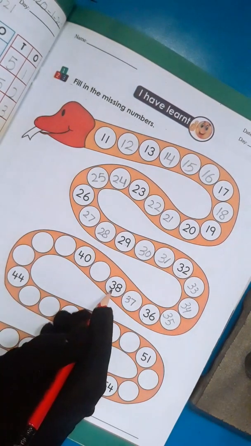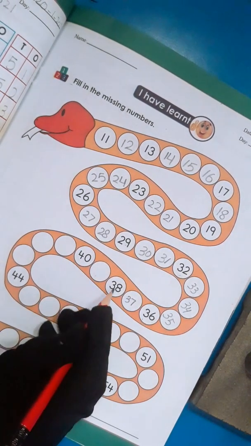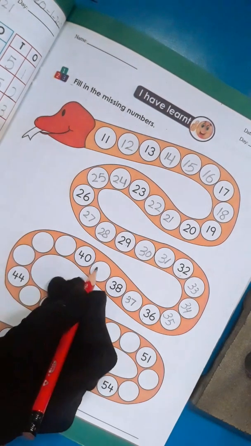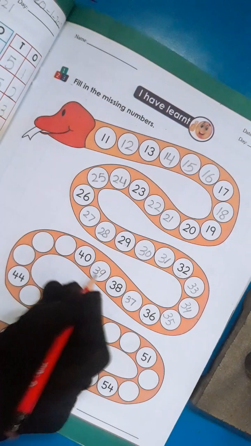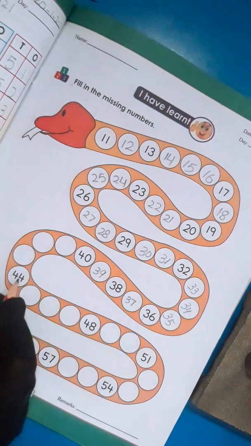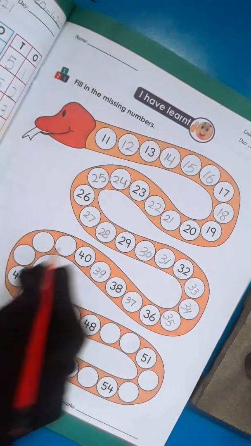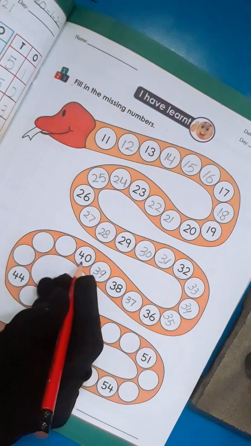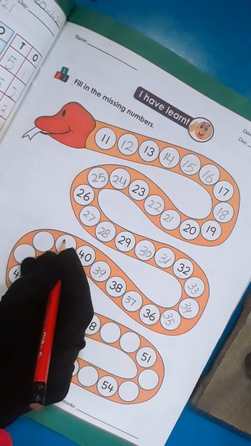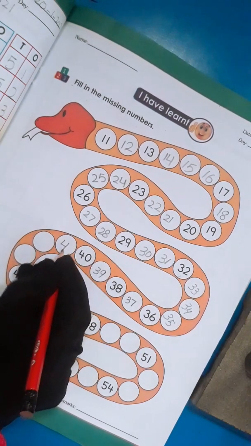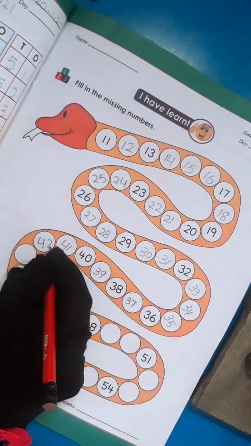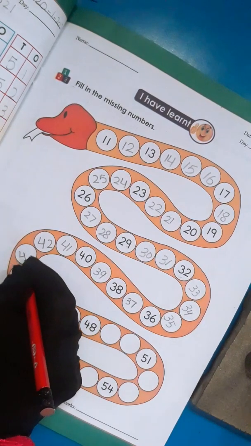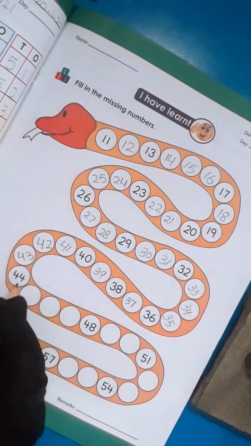38. Which number is missing? What comes after 38? 39, 40. Which numbers are missing? What comes after 40? 41. Now we will write here number 41, 42, 43, 44.